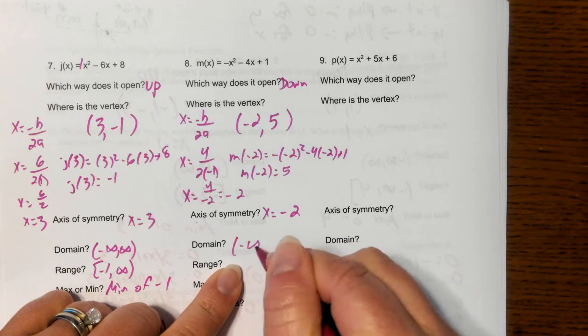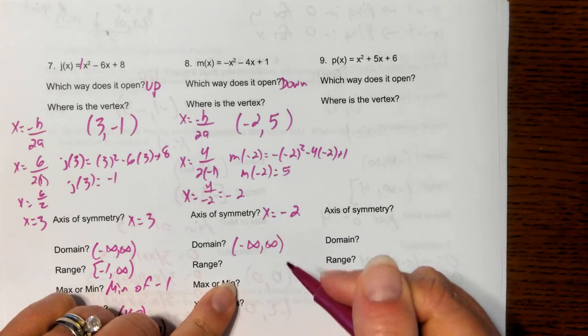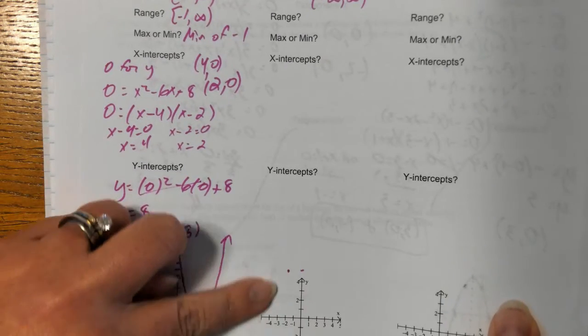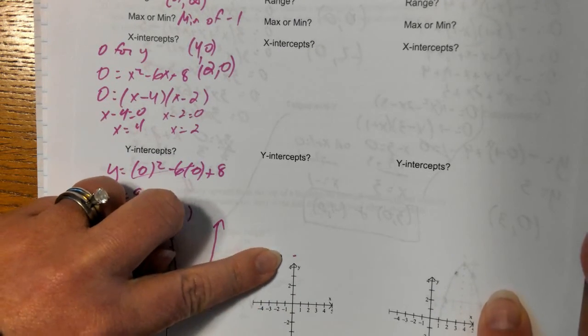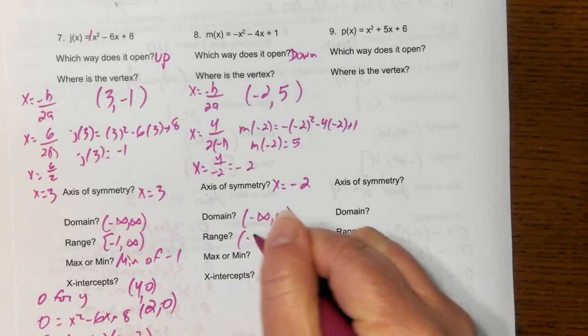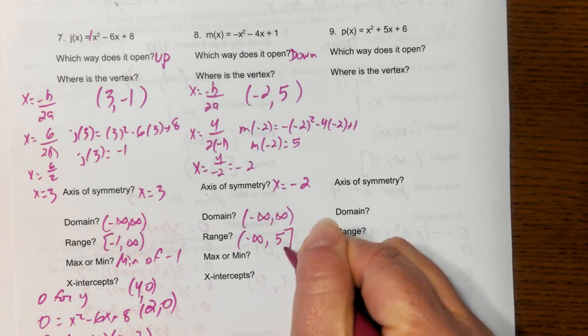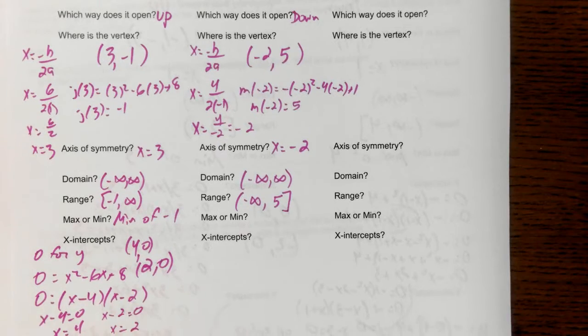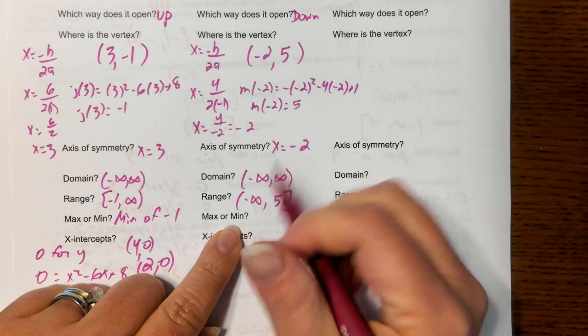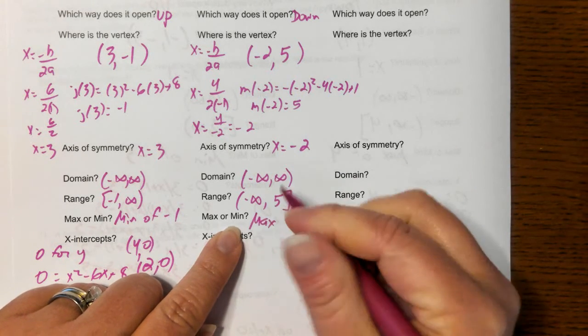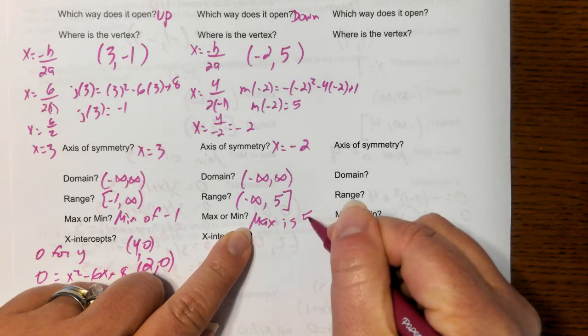The domain is always negative infinity to infinity. Our range, remember this graph is opening down, so it'll be negative infinity up to however high this goes, which is 5. So negative infinity up to 5. Bracket on the 5 because it touches 5. The vertex is a max. It's a high point, so the max is 5.